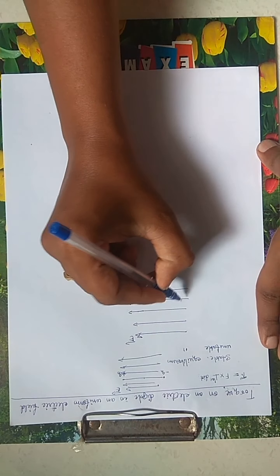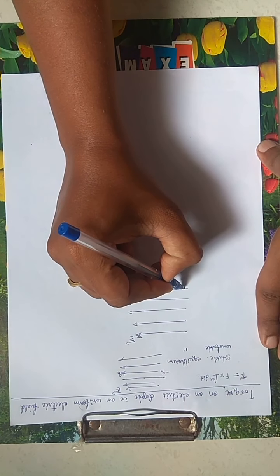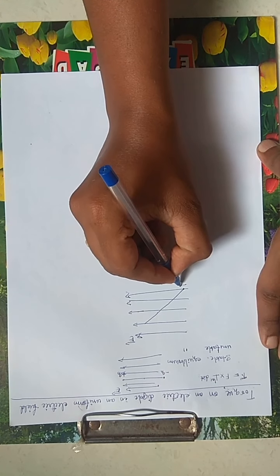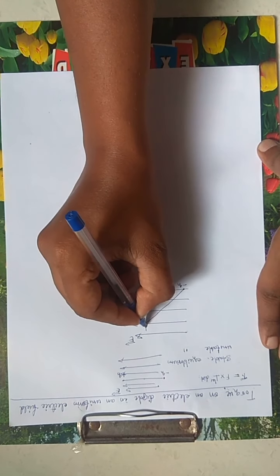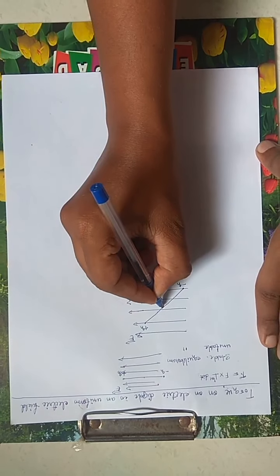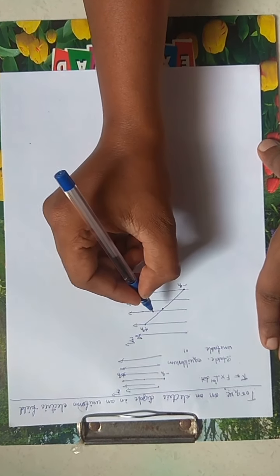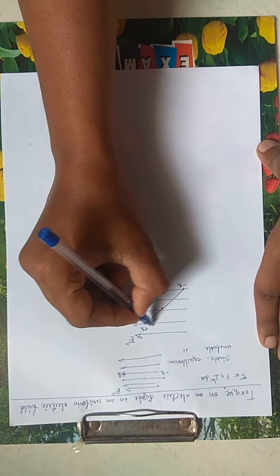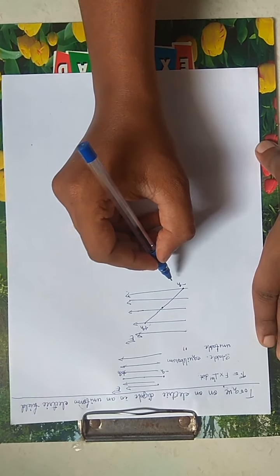It will rotate. So I will place it like this. We'll take a minus q charge, a plus q charge, and this will be the center point O. And this will be the total distance 2a.